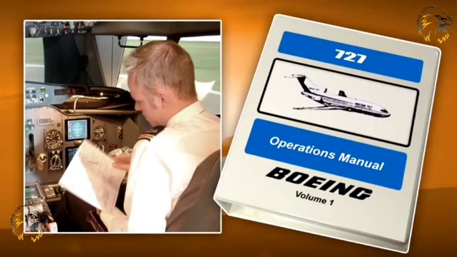Each aircraft is required to have a flight manual, in which the approved limitations are defined, and any additional information is contained as is necessary for the safe operation of the aeroplane.